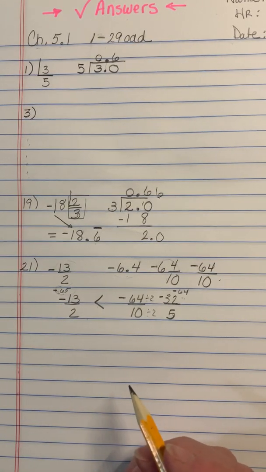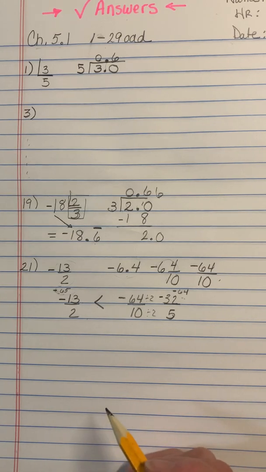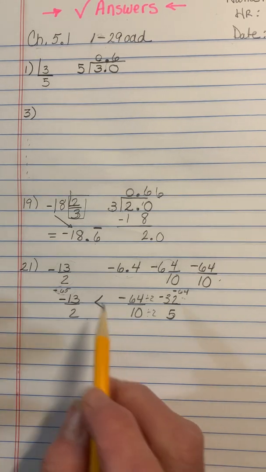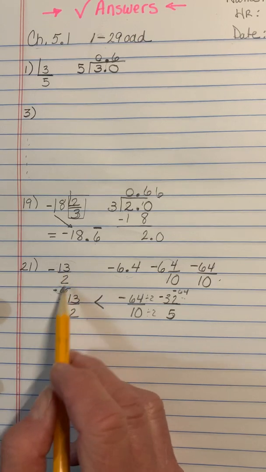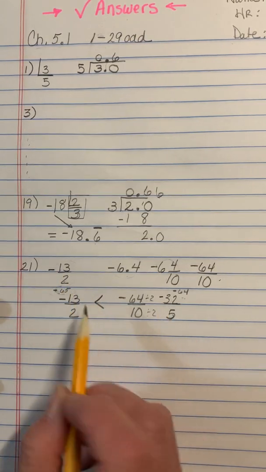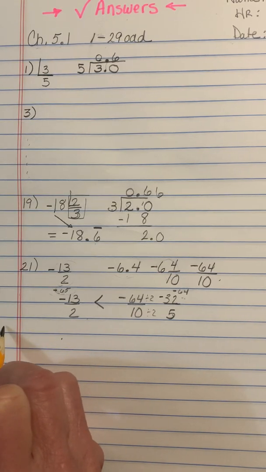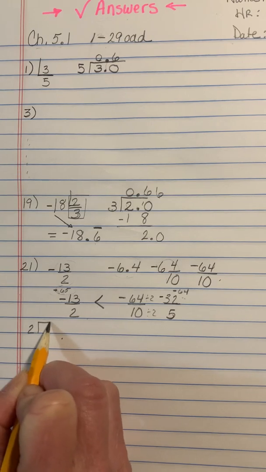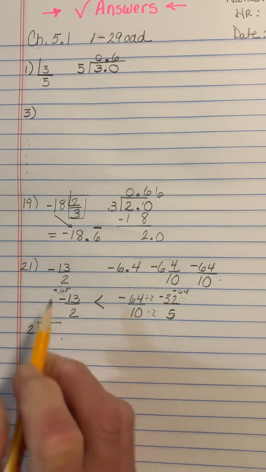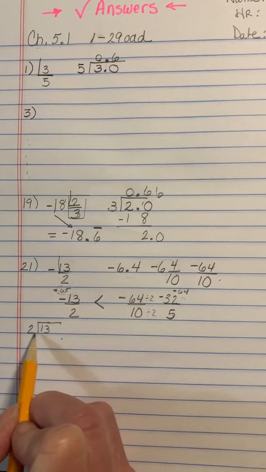27 and 28, you're going to put in order. You definitely want to get them in the same format before you do that. Another way you could have done 21 is you could have changed this into a decimal. 2 goes into 13. I can actually maybe do it for you off to the side. 2 goes into 13, like that, remember? Make an L, turn and divide.